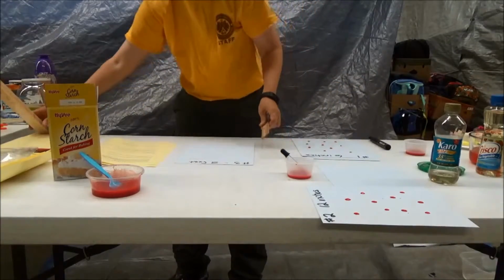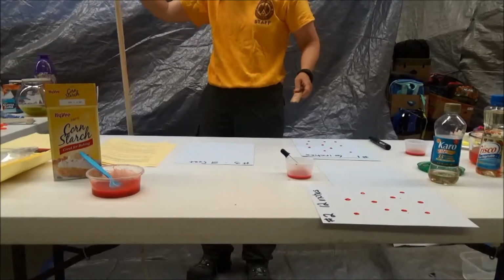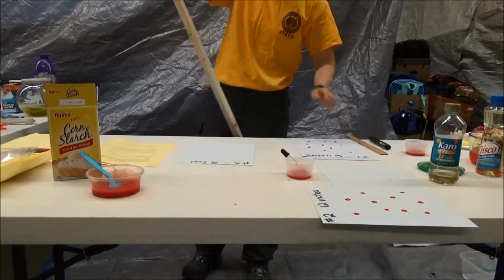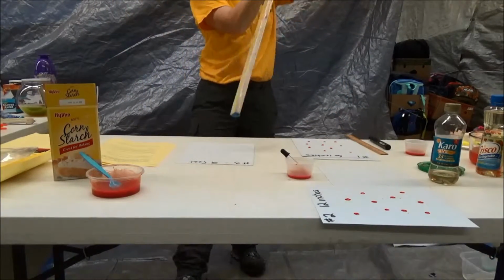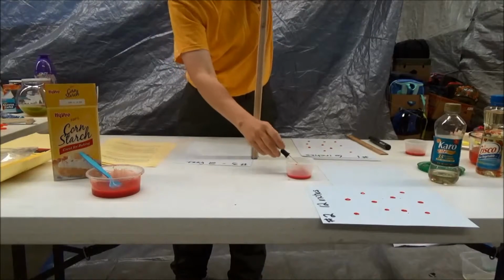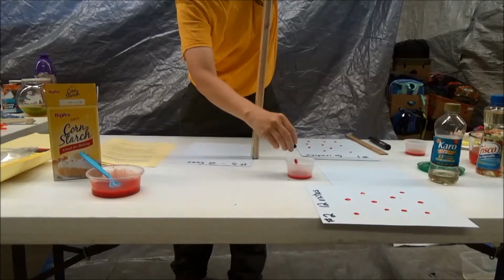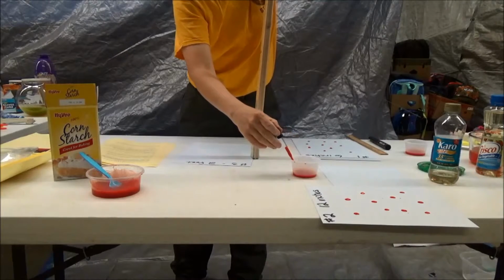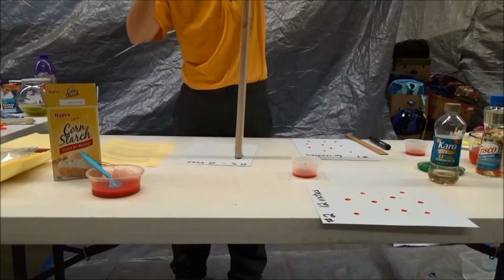Our next one will be at 2 feet. This is a little large, but you'll get the idea. Your kits will contain a number of yardsticks and rulers for the kids to be able to do this.